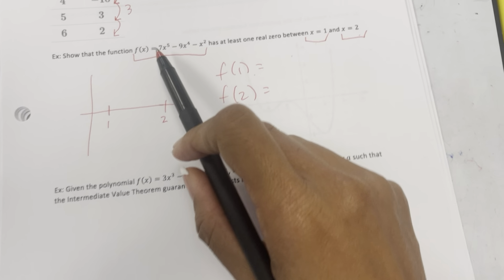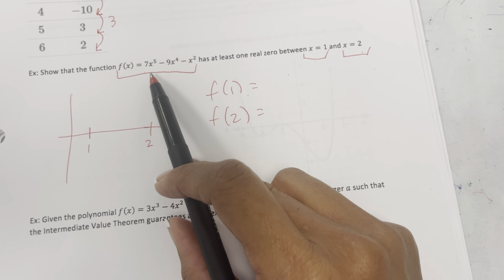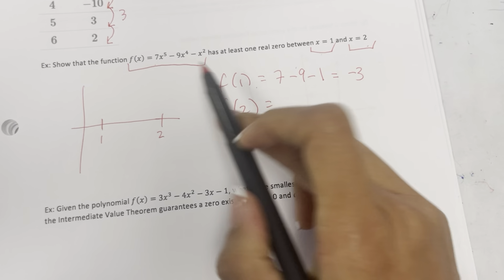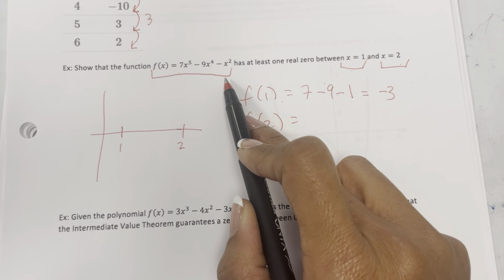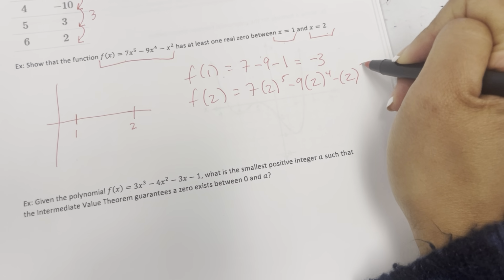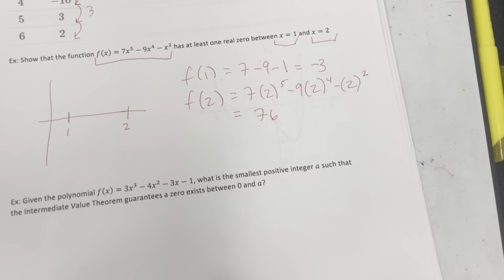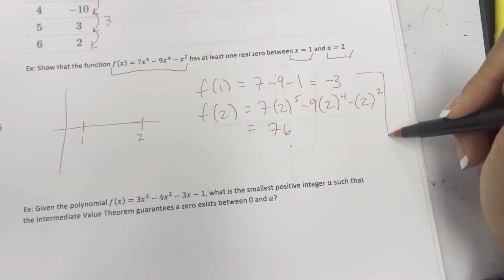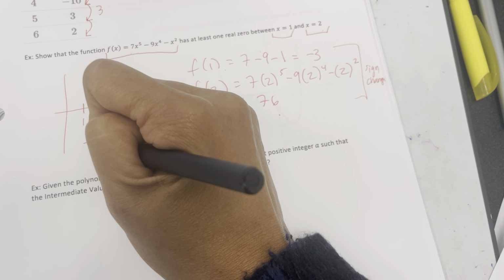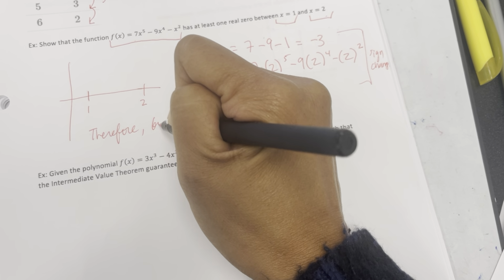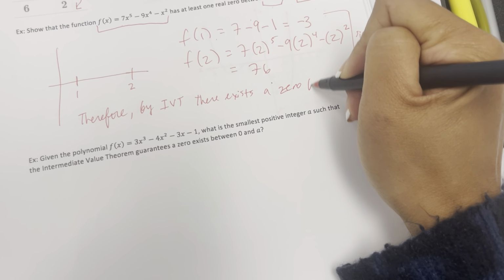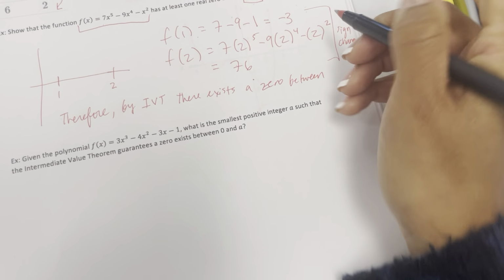Is that okay? So what do we get when we plug 1 into here? Negative 3. We get 7 minus 9 minus 1, which is negative 3, right? If we plug 2 into here, just to save some time, I assume that you know how to plug things into a calculator, you're going to get 76. Is there a sign change? Yes. So there is a sign change. So here, you can say, therefore, by the intermediate value theorem, there exists a 0 between x equals 1 and x equals 2.